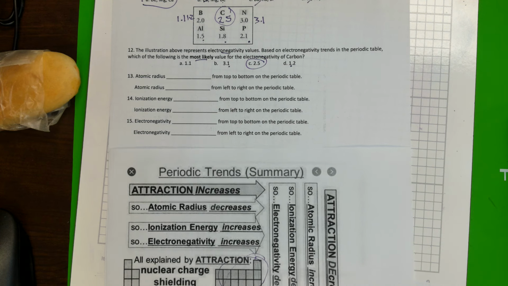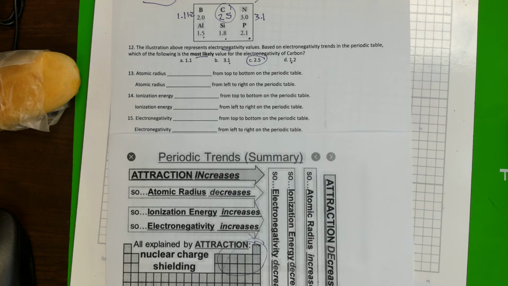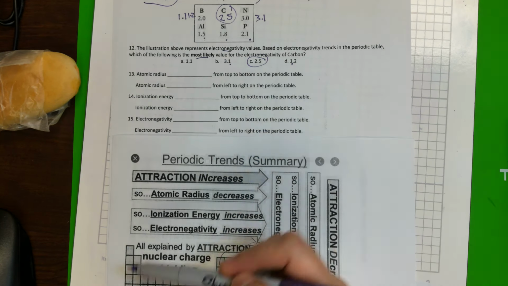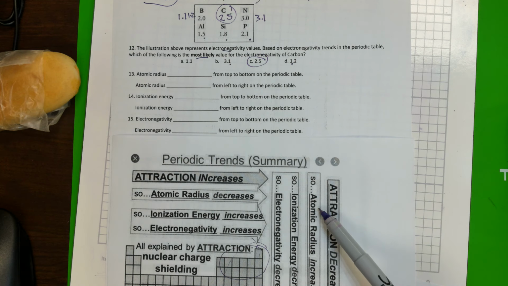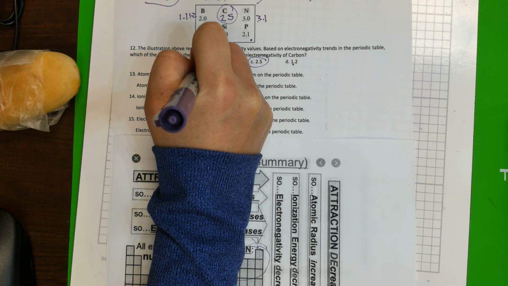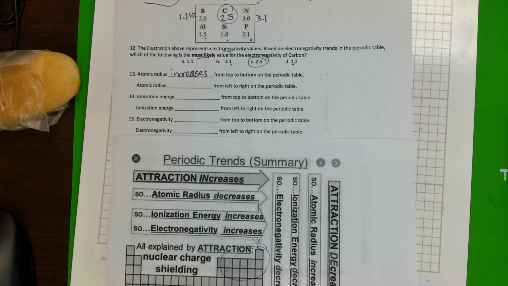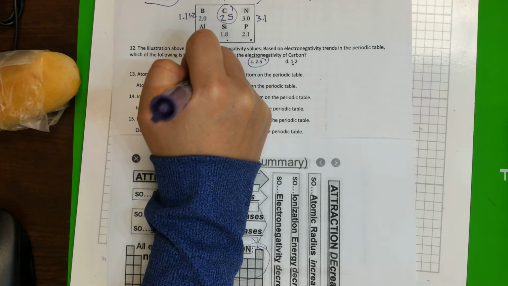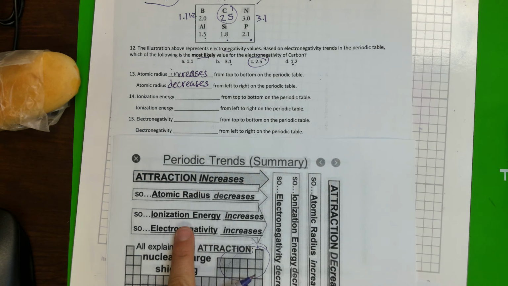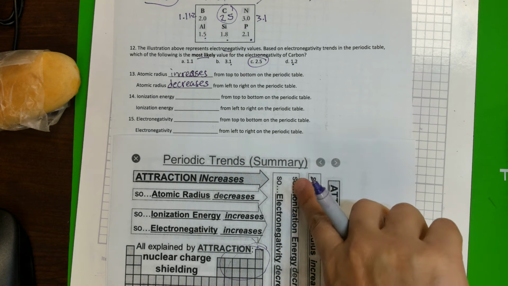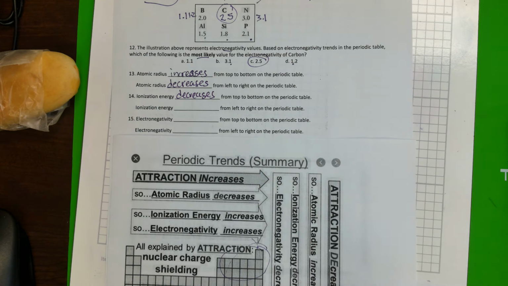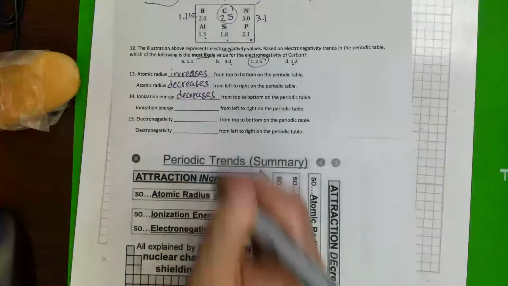Okay, so for this part, let's use the periodic trend. The atomic radius increases from top to bottom, right? As you can see, from top to bottom, it says increases. And from left to right, it decreases. Ionization energy, again, from top to bottom, it decreases. Ionization energy from left to right, it increases.